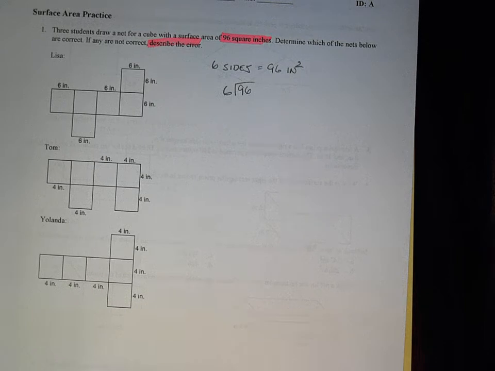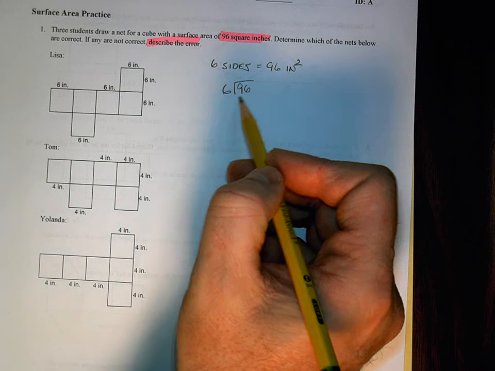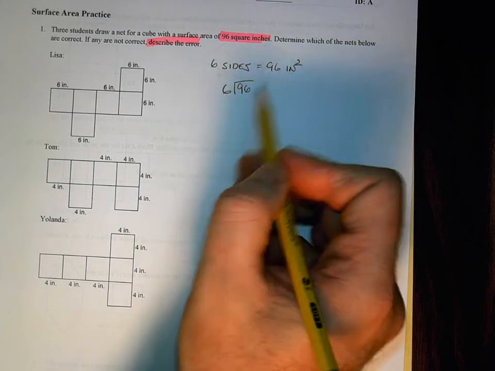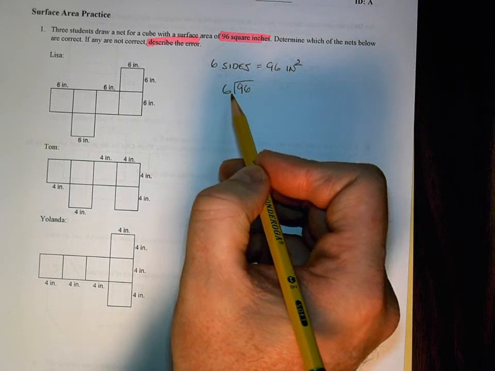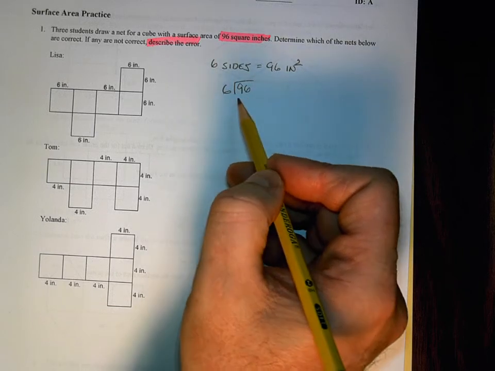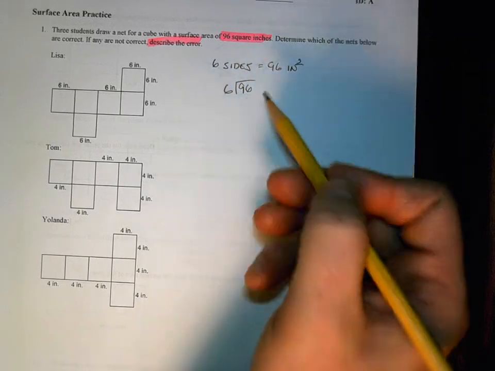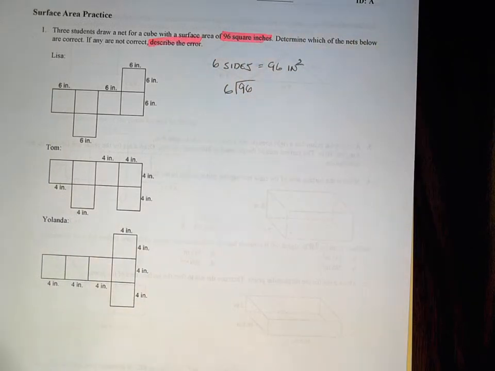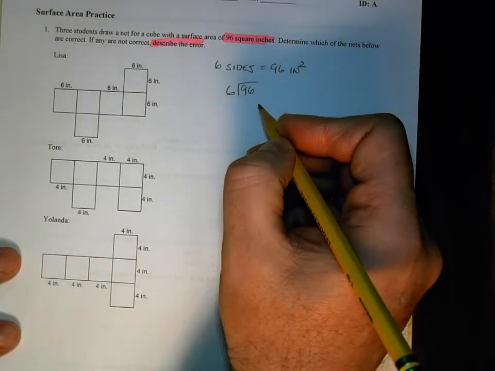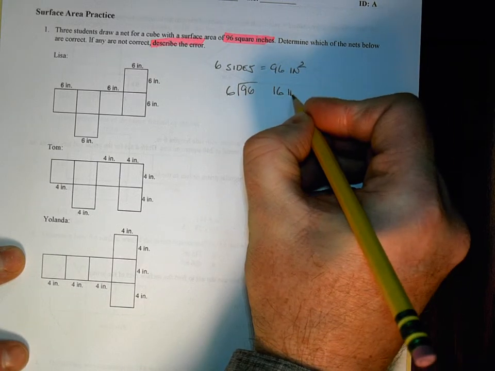Wait, what? You don't have to put the cube or the square right here? No, because I just want to find out how many square inches are on each side. There are 6 faces. I want to know how many square inches are on each face. Does that make sense? Yeah. So what is 96 divided by 6? 16. So each face has 16 square inches.